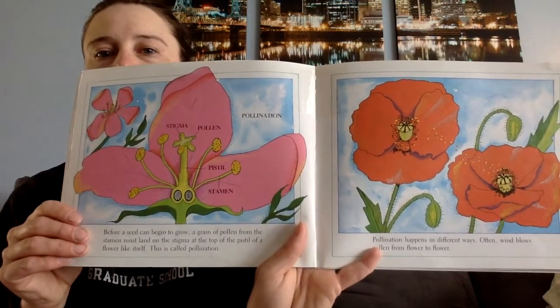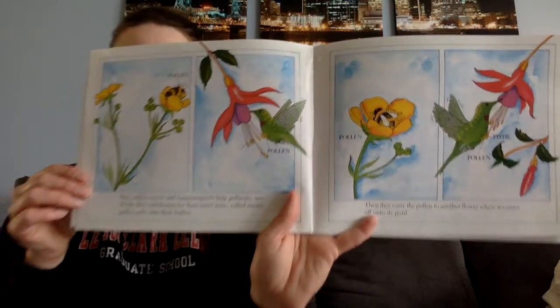Pollination happens in different ways. Often, wind blows pollen from flower to flower. Bees, other insects, and hummingbirds help pollinate too. While they visit flowers for their sweet juice called nectar, pollen rubs onto their bodies. Then they carry the pollen to another flower where it comes off onto its pistil. If a pollen grain from a flower lands on the pistil of the same kind of flower, it grows a long tube through the pistil and into the ovule. This is the beginning of a seed.